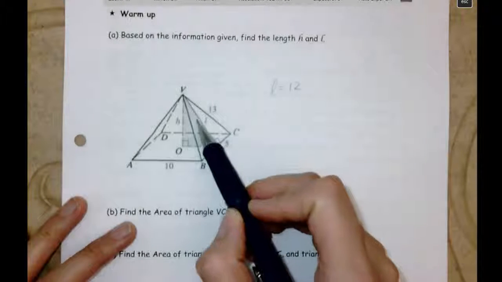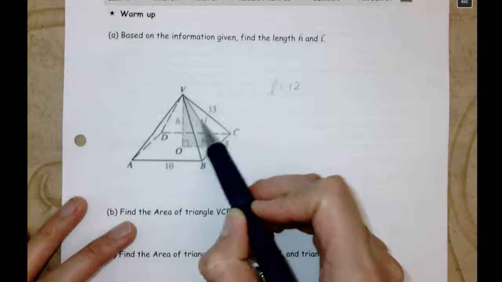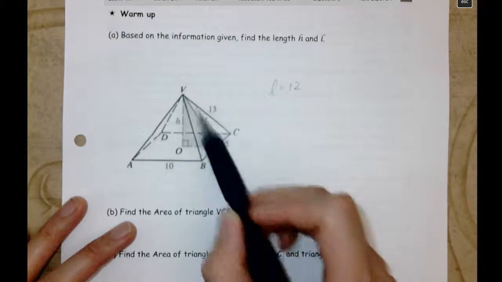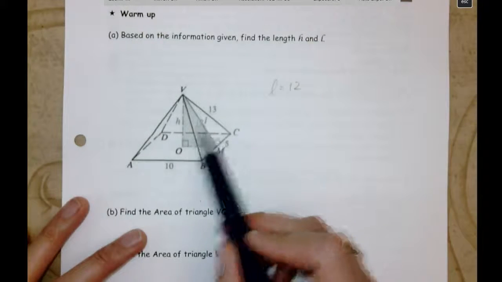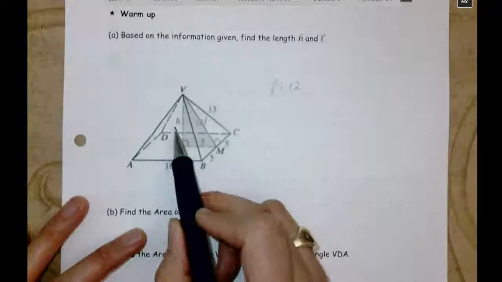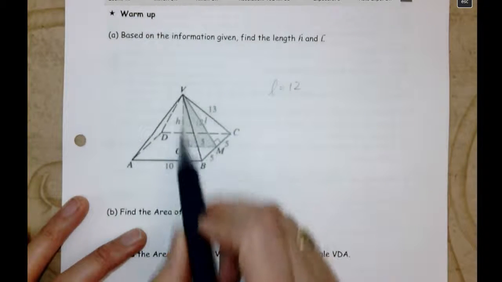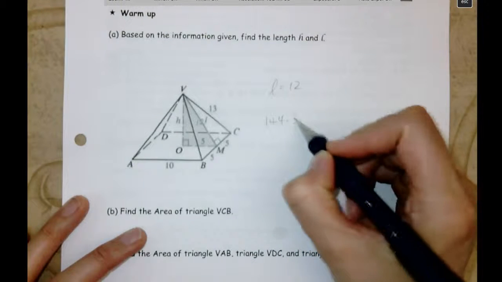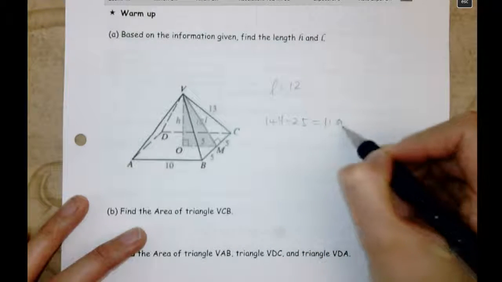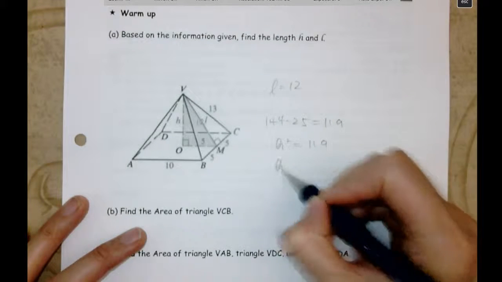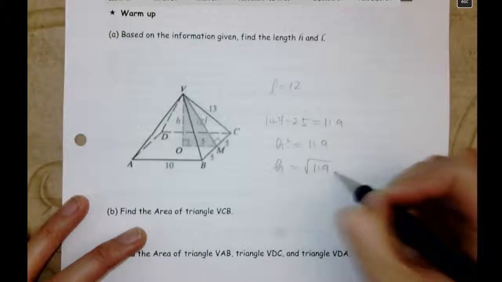Now we know that this is 12, and this is another right triangle right here. You can use the Pythagorean theorem to get H. So now this is the hypotenuse. Don't make this a 13, because this is shorter than the hypotenuse, right? So you have to do 144 minus 25, which is 119. So H squared is 119, then H is the square root of 119.